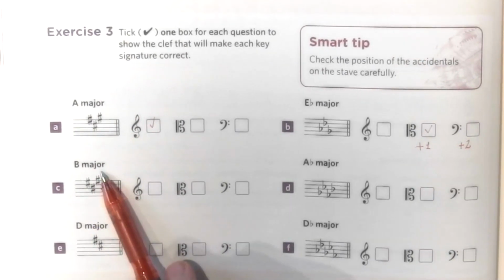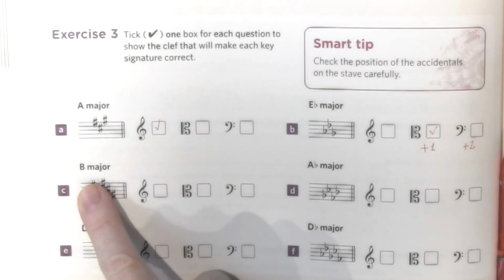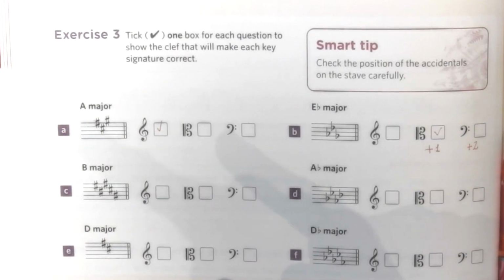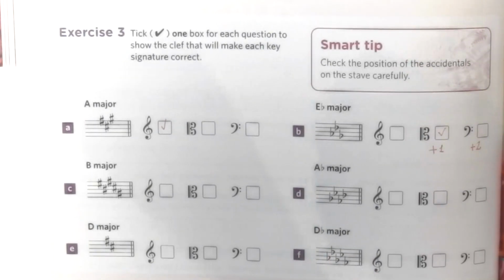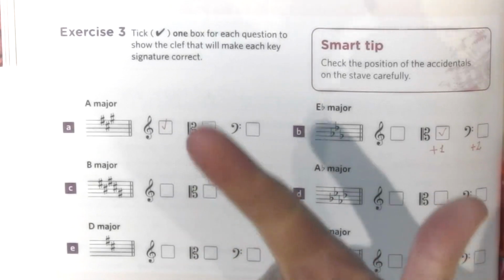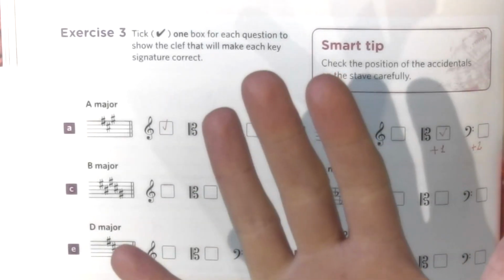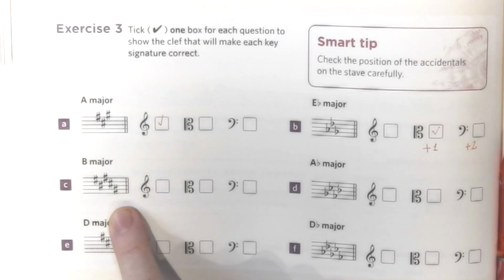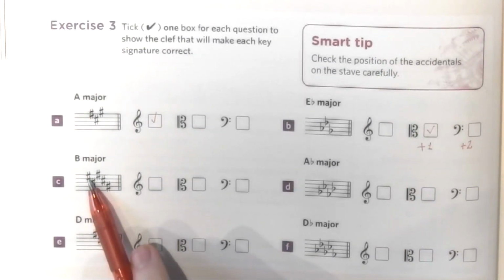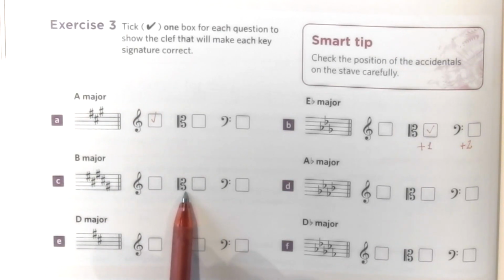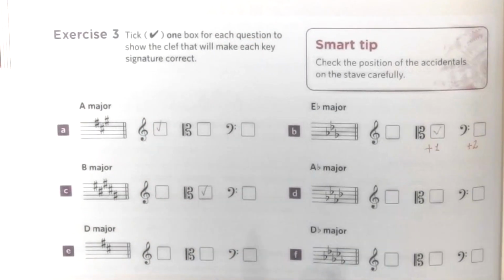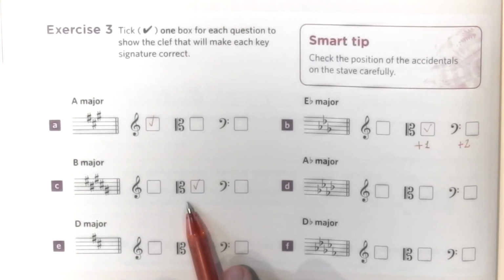B major, sharps. So from the key, we go below a semitone and we count. So from B, A sharp, Fa, Do, Sol, Re, La, 5 sharps. Now this note here is one below F in the treble clef. So it's in the alto clef, because the alto clef is treble clef plus 1.